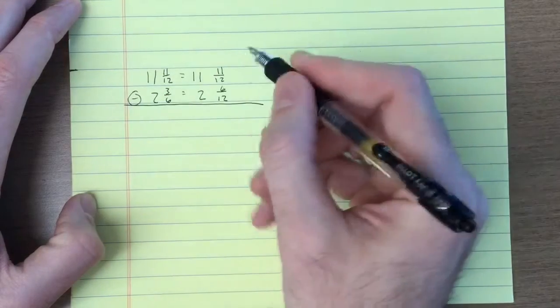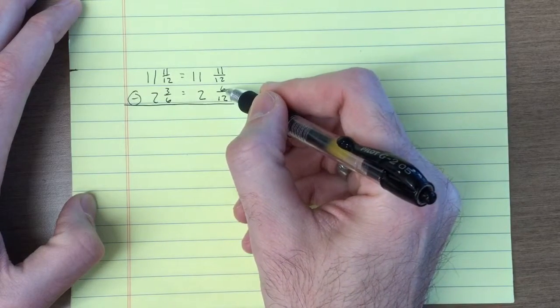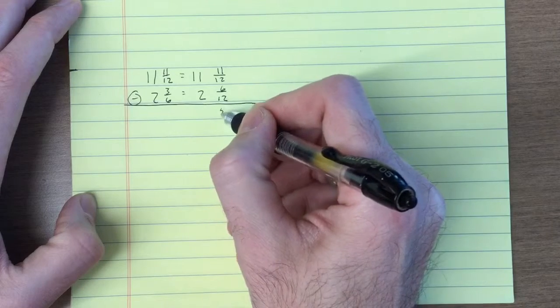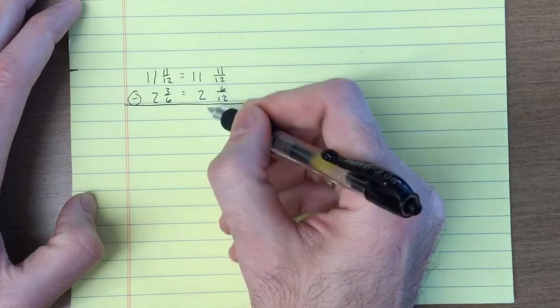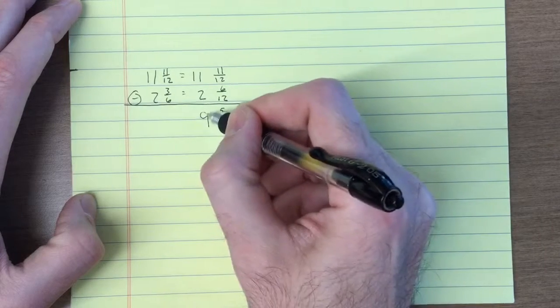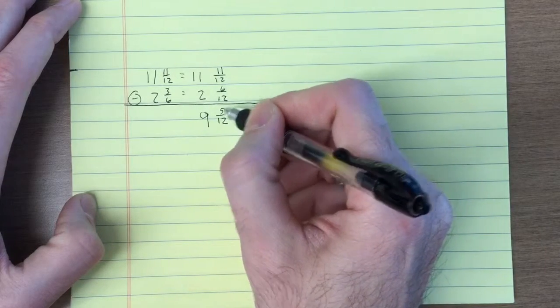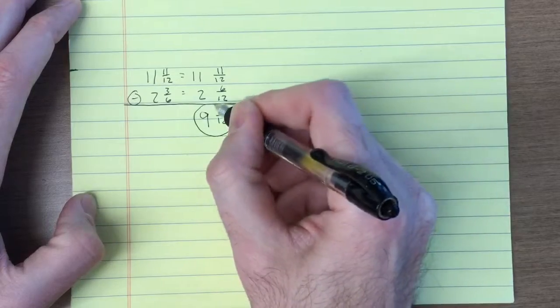Now I'm subtracting. So 11 minus 6 is 5 twelfths. 11 minus 2 is 9. And I cannot simplify, so 9 and 5 twelfths, final answer.